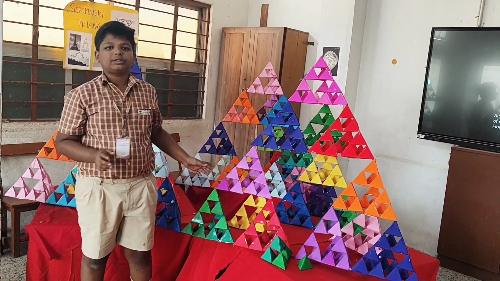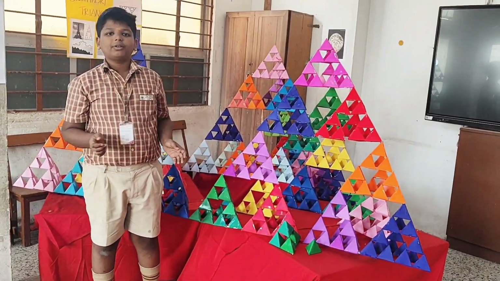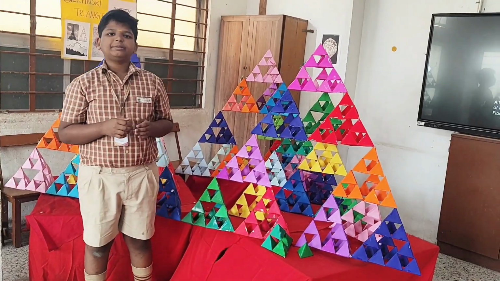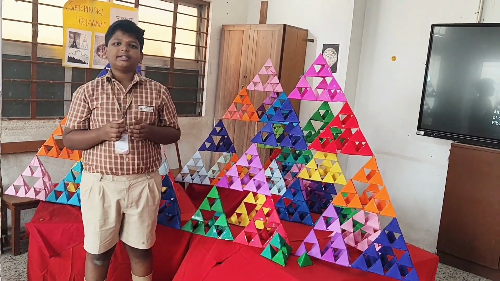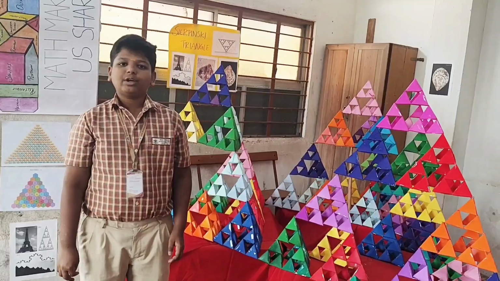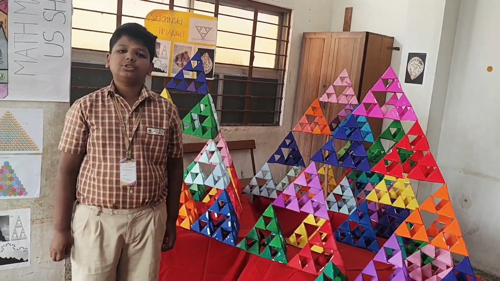The Sierpinski triangle proves that mathematics is not just about numbers, it is also about patterns, just like nature. It keeps growing and revealing new patterns. That's why fractals like the Sierpinski triangle are fascinating and important to study.